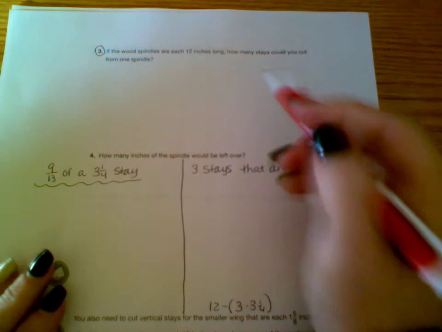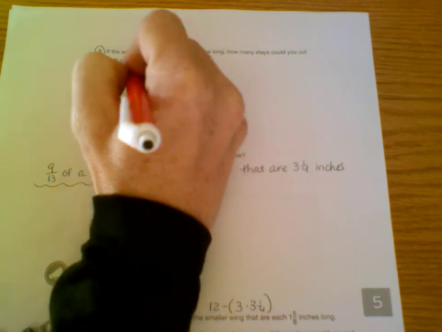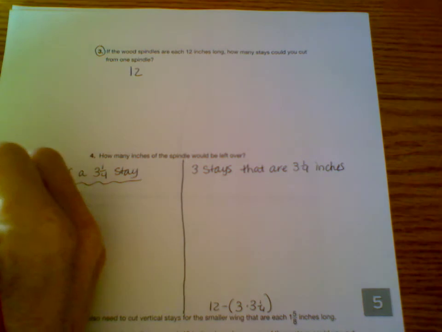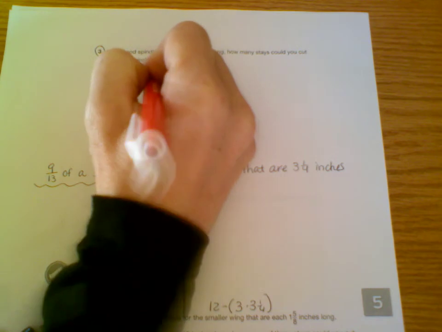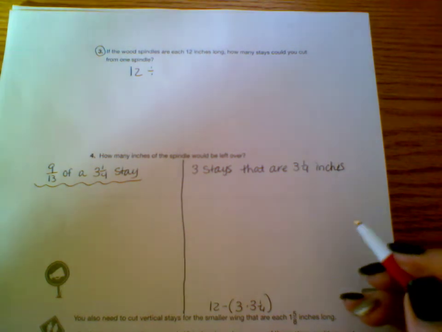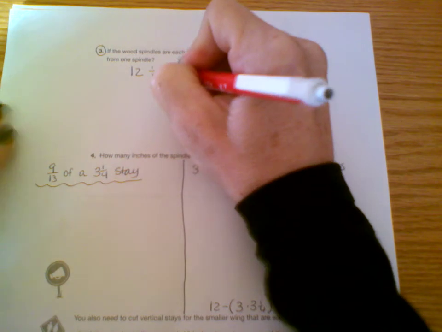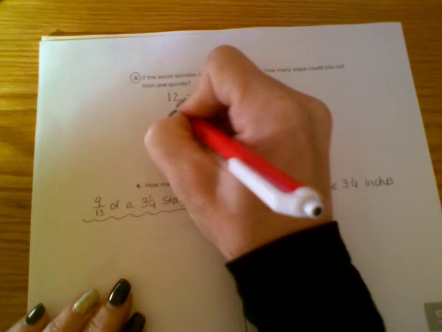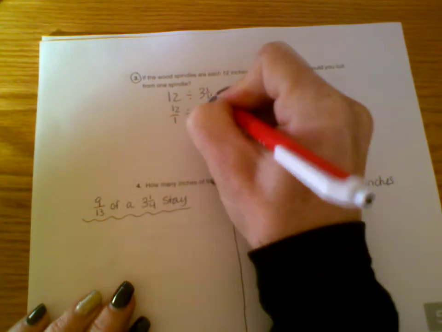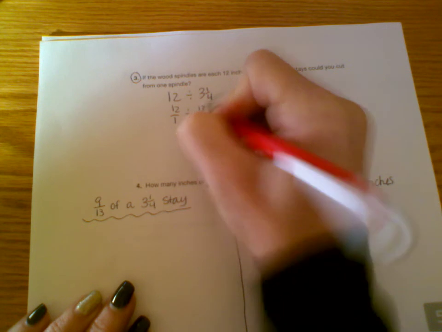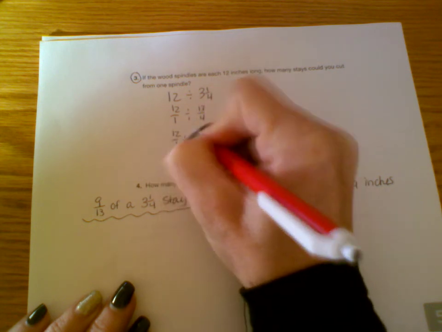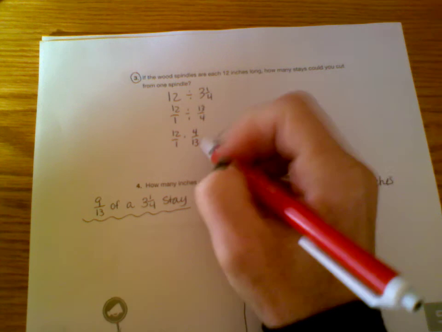So now they're telling me, what if the spindles are 12 inches long? How many stays could you cut? So if I have 12 instead of a 10-inch piece of wood, and I'm dividing it by the stays, and we found on the previous page the stays are 3¼. Now I can divide these. 12 over 1 divided by 13/4. 12 over 1 times 4 13ths.